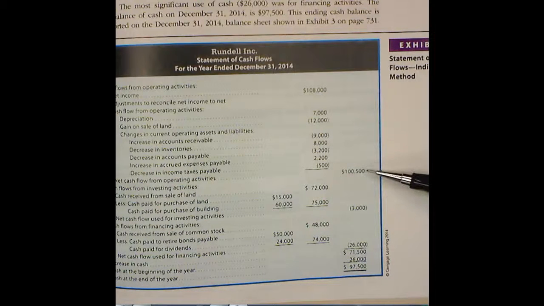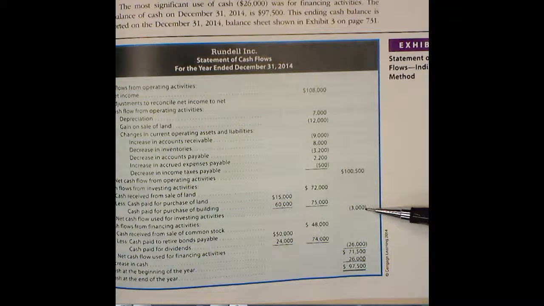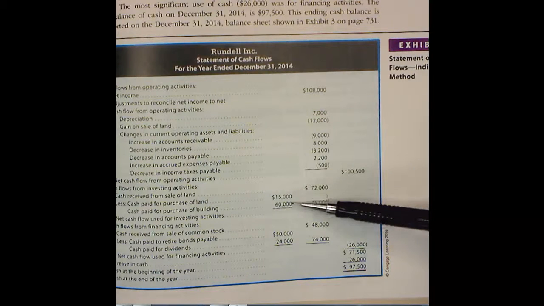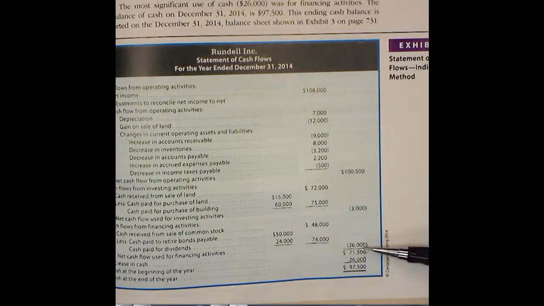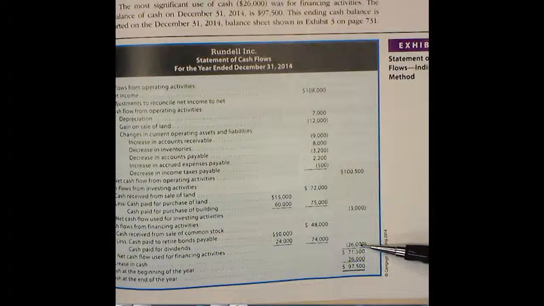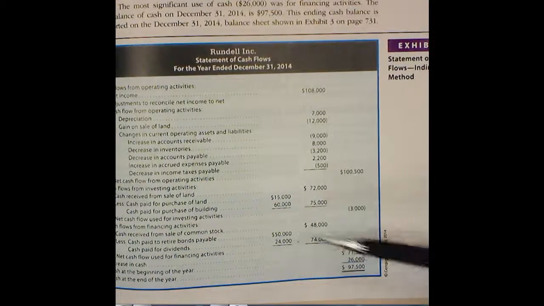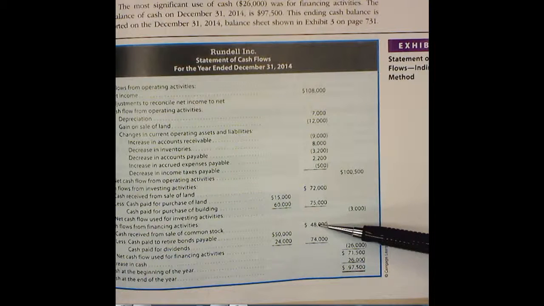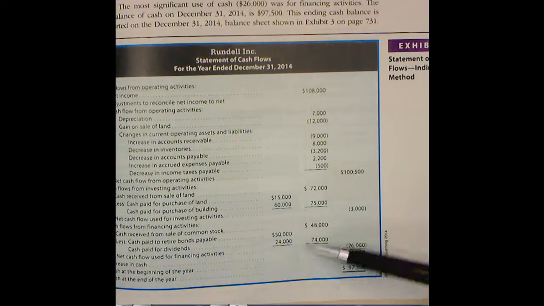And if we would add the cash flows provided by operating activities, the cash used for investing activities, here they purchase land and building, which expands productive capacity, which is a good thing, and the financing activities, a net outflow of $26,000. Well, in this case, they paid bonds and paid dividends, and then got some financing from the sale of common stock, so they did reduce the risk of the business by paying down these bonds, and they provided for the owners by paying $24,000. Both of these are good items.